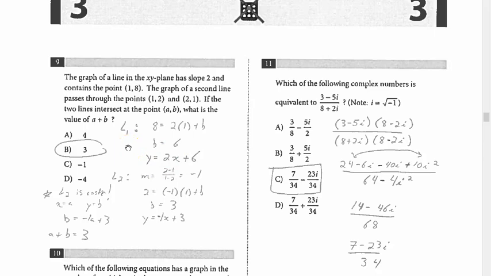For the second line, we're given 2 points. To write that equation, I found the slope first, got negative 1, and then picked a point, substituted, and got b again. So here's my line 1 and line 2. Now, if the two lines intersect at a point (a, b), what is the value of a plus b?